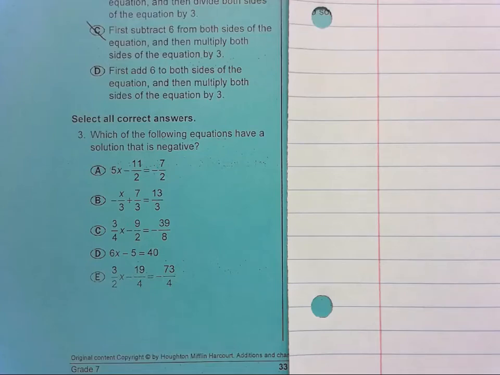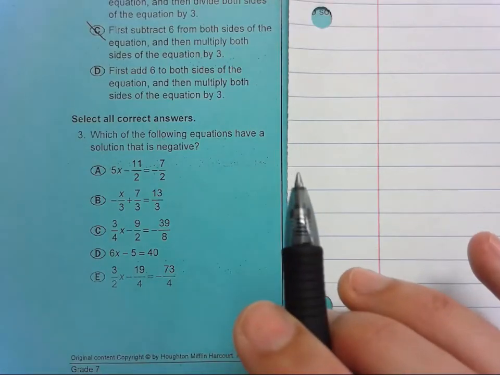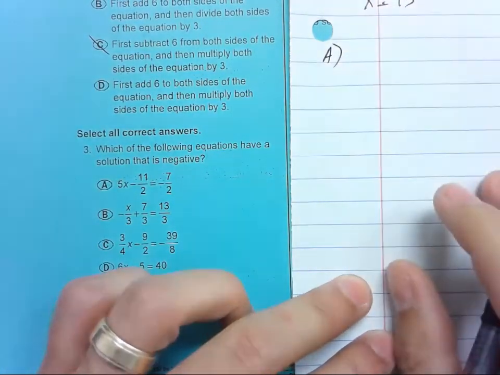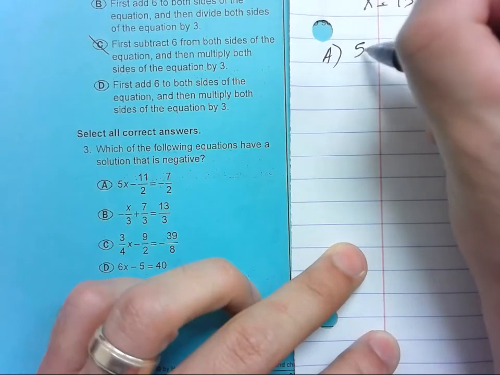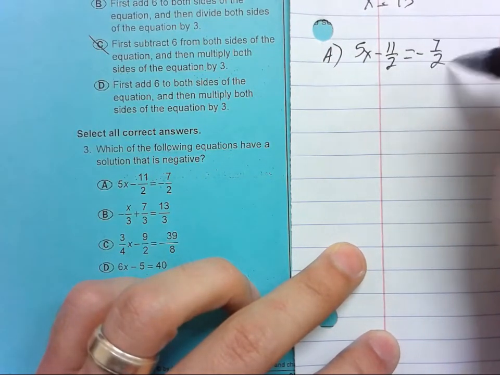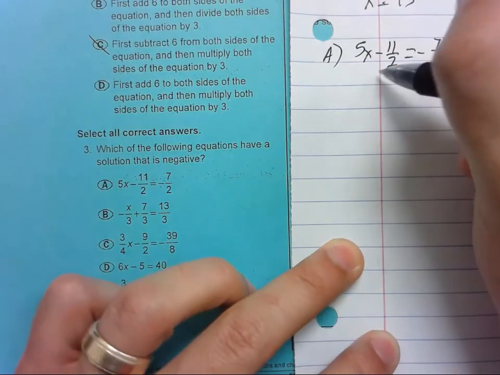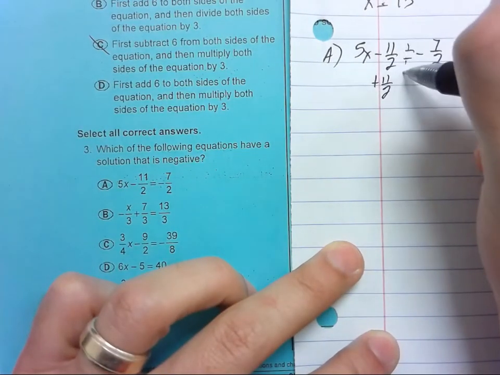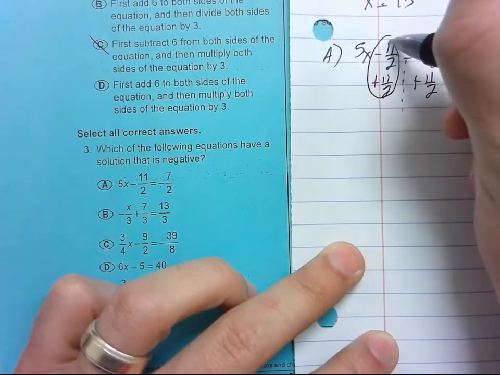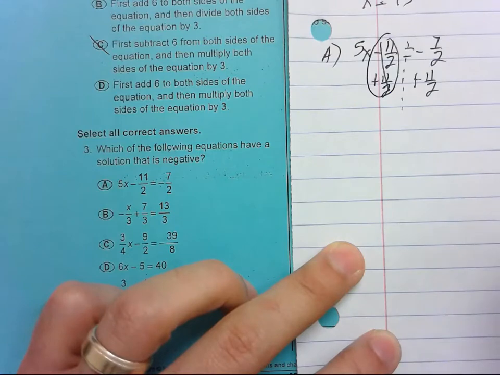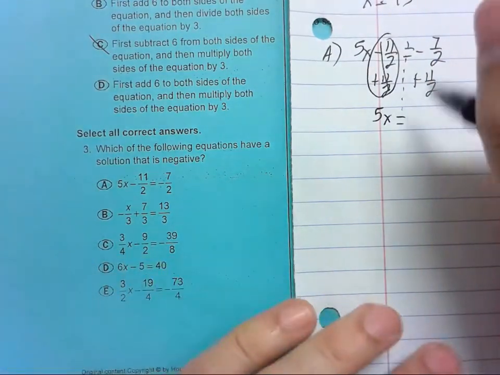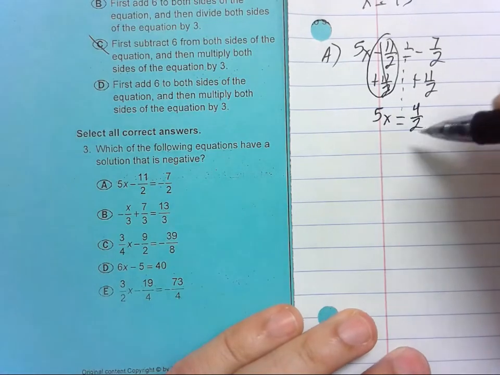On to number 3. Which of the following equations have a solution that is negative? So let's solve these. A. 5x minus 11 over 2 equals negative 7 over 2. So let's solve that. We're going to add 11 over 2. Those cancel, and we're left with 5x equals 4 over 2.